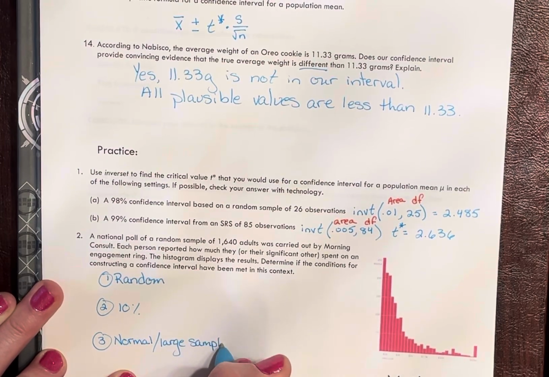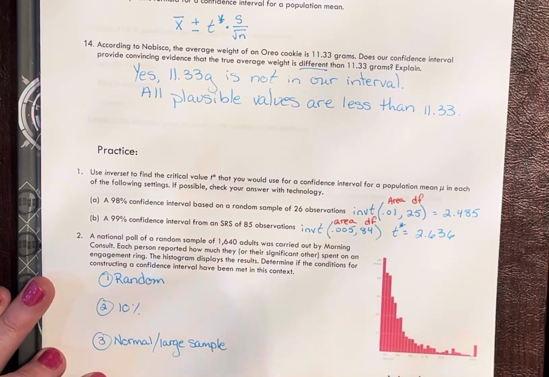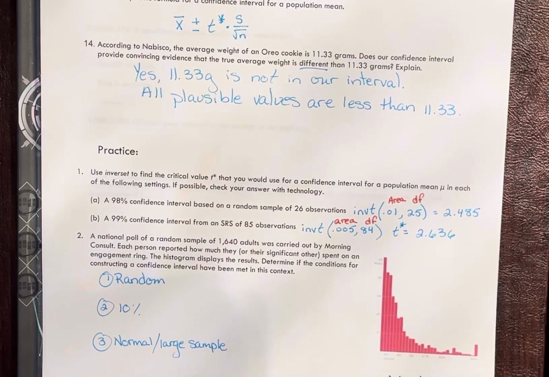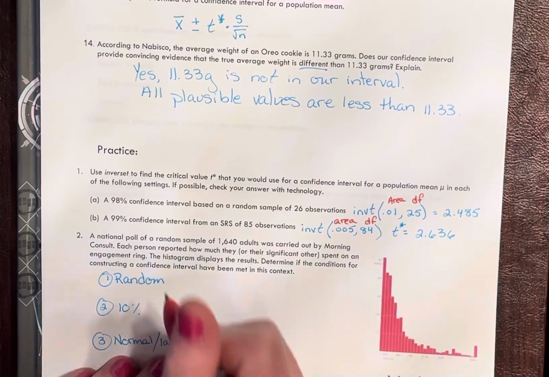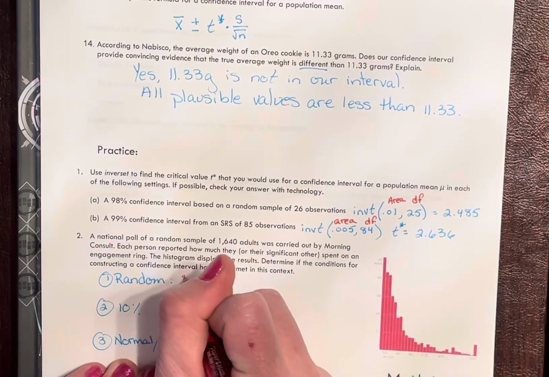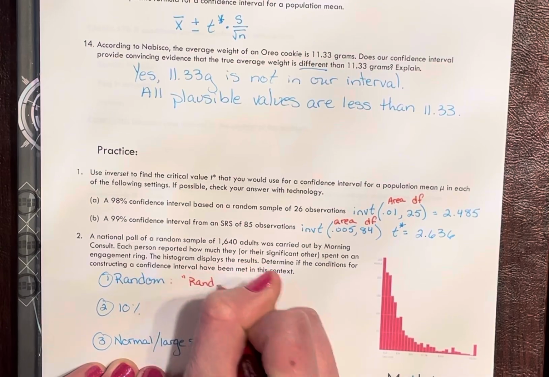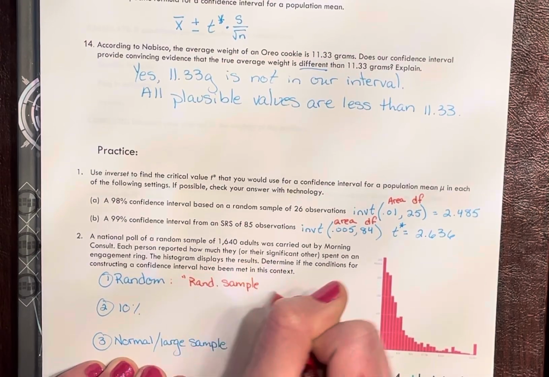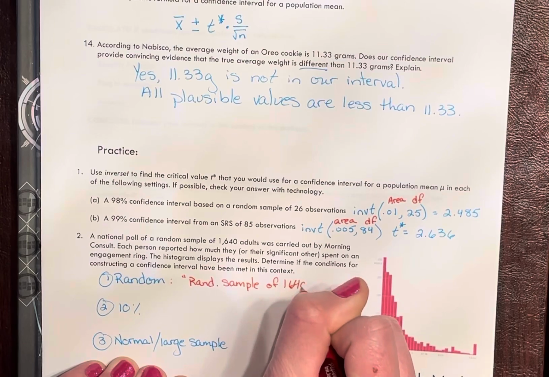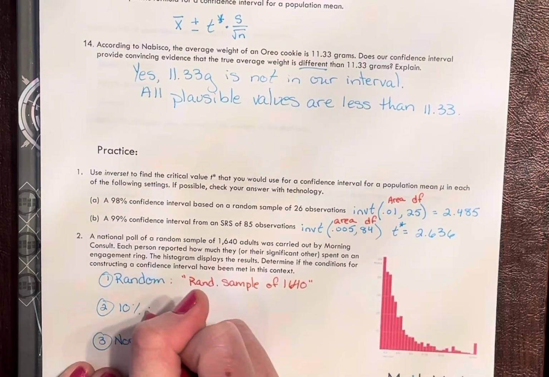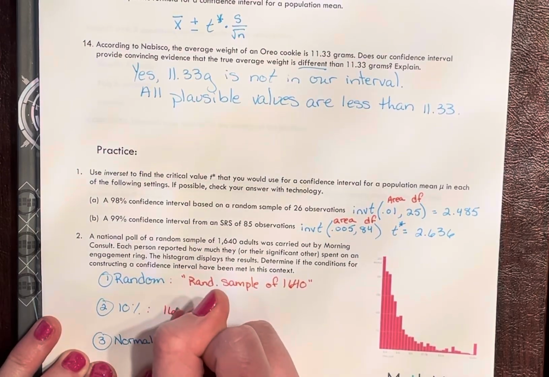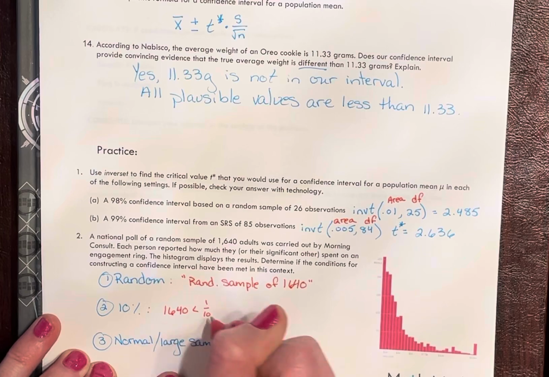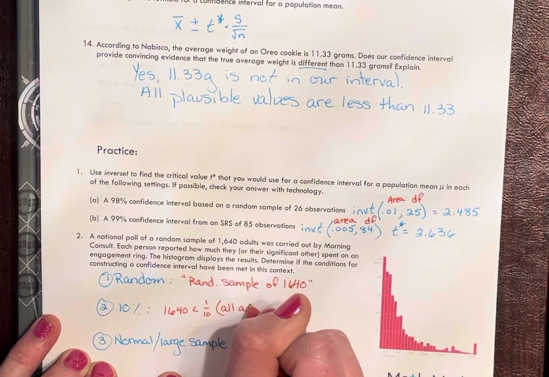Because we can either meet it by saying the population distribution is normal or we have a large enough sample. So pause, fill this out, prove why we have met all 3 of these conditions, and then hit play and go over it. So I think it's random because they said it's a random sample of 1640. I think it is sampling without replacement, so we need to check the 10% condition. But I would say 1640 is clearly less than 1/10 of all adults.